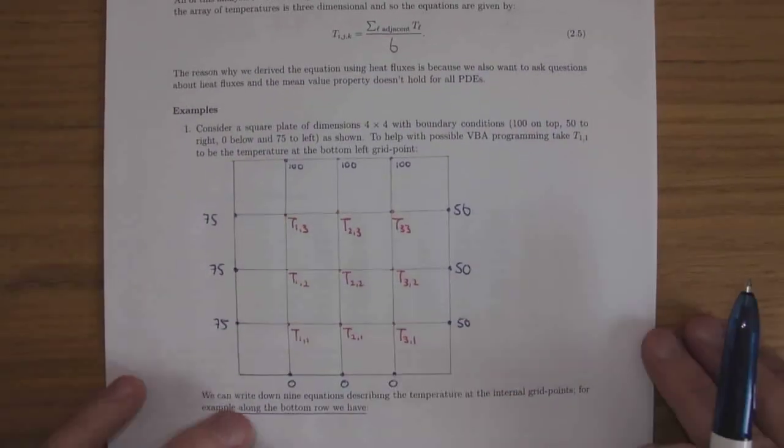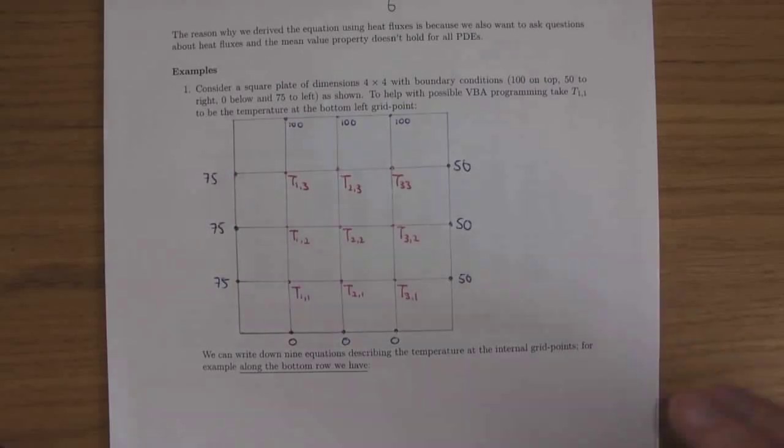Right, so what we need to do now: doing this by hand is a bit annoying. You've got 9 equations and 9 unknowns, which is a bit of a disaster. This is set up for VBA and an array, but instead I'll just go along the bottom row to illustrate.